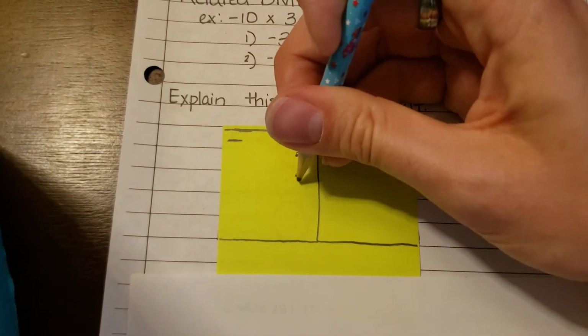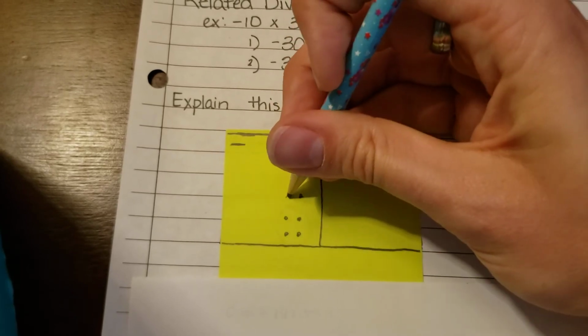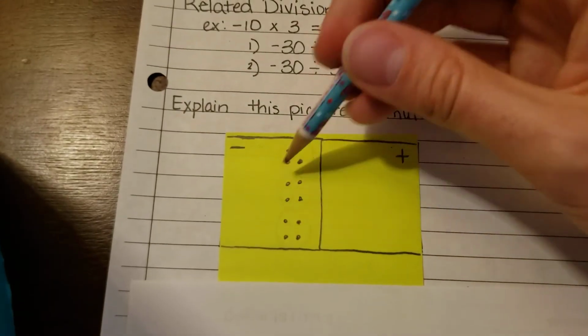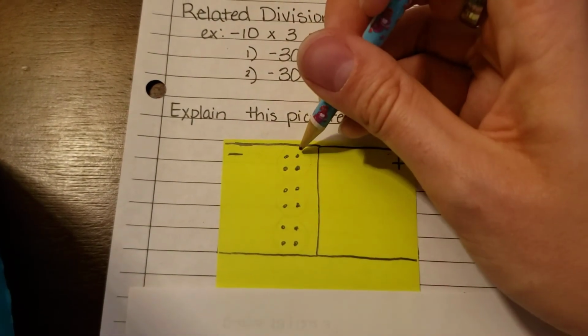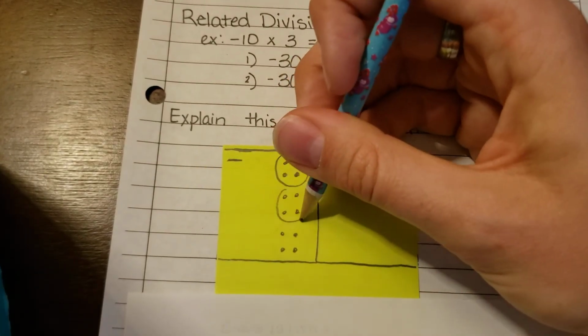Okay, and I've got negatives over here and my positives over here. But let's say I've got 1, 2, 3, 4, 5, 6, 7, 8, 9, 10, 11, 12. So I've got 12 spaces over here, but I'm separating them into 3 different groups.